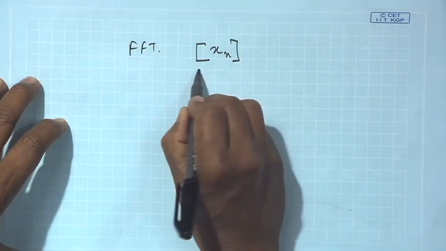Okay, so we will see how signal heterodyning helps, because if you want to numerically do FFT, I need to have an array of numbers x.